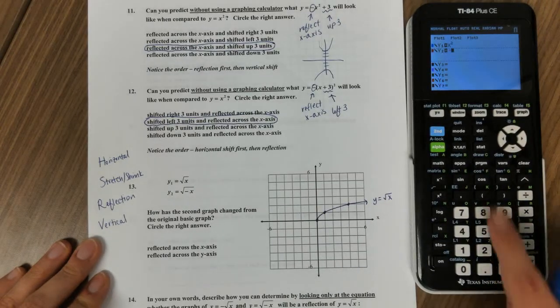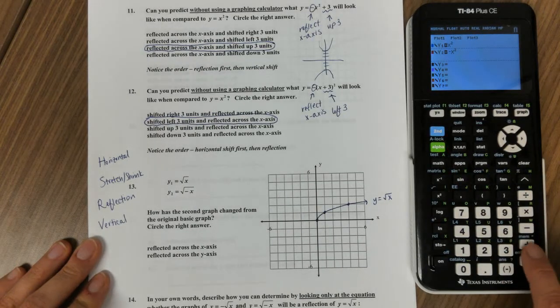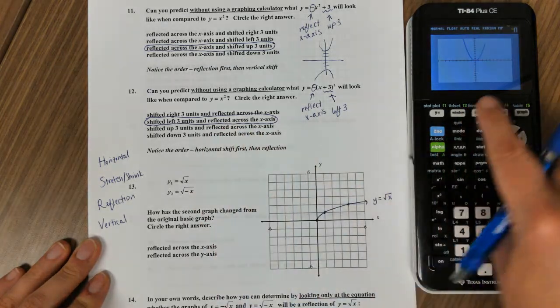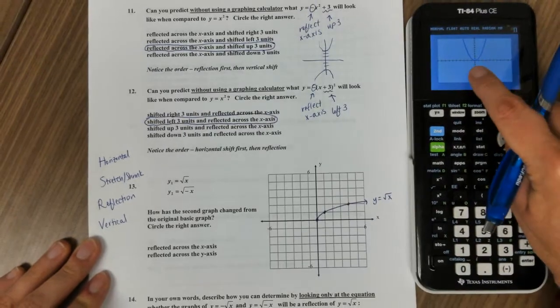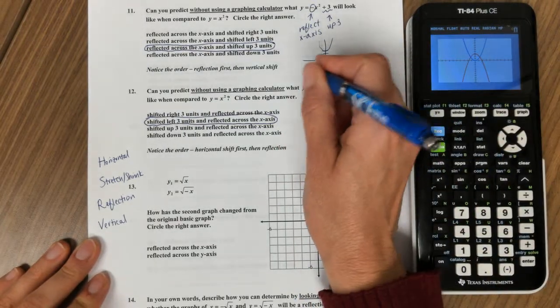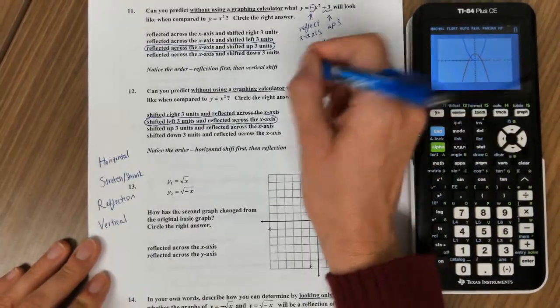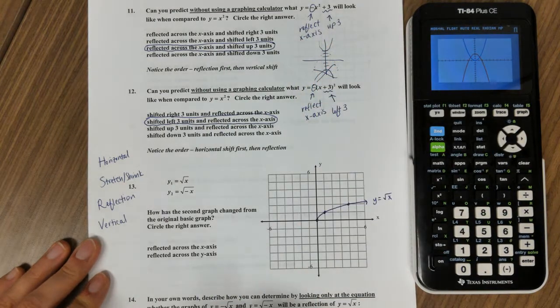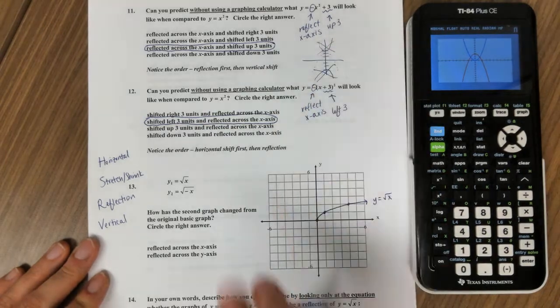So just to revisit that, negative x squared and then plus 3. Remember, instead, we reflected first and then shifted up. So we didn't end up here. We actually ended up here, as you can see in the graph. So I just want to point that out.